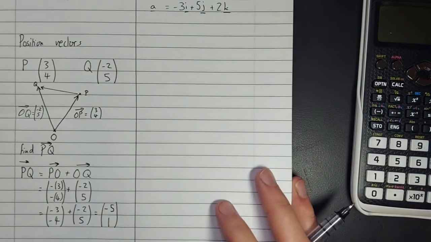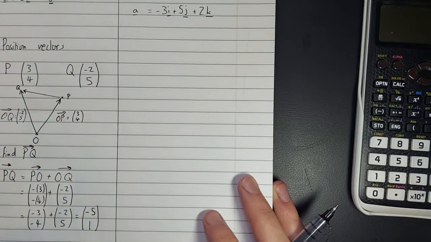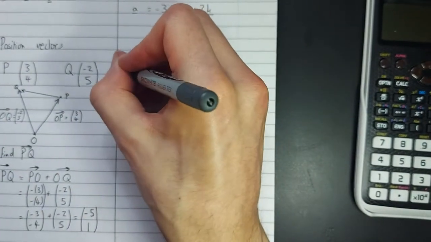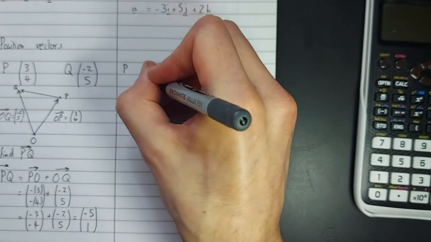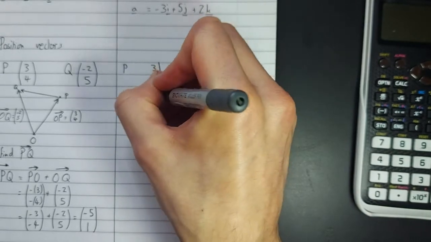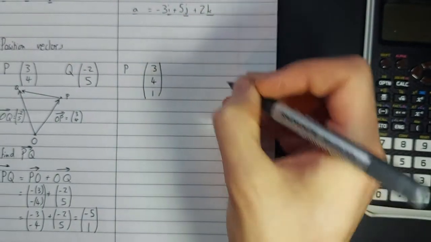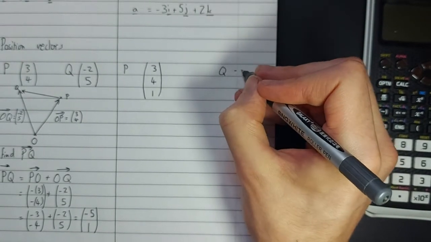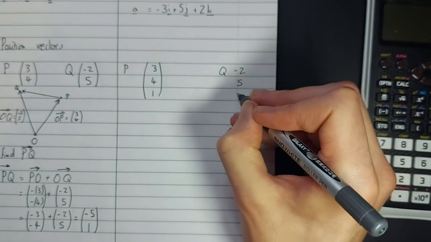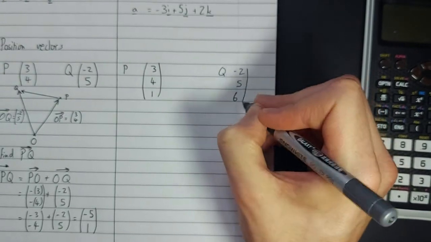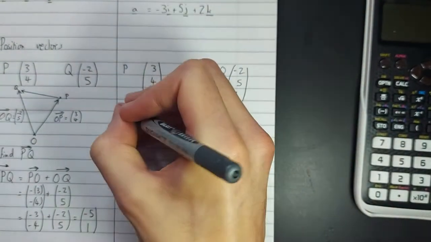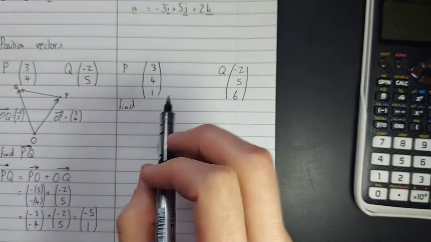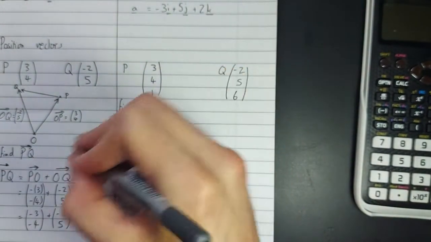Now let's have a look at 3 dimensions. So 3 dimensions, we'll still use P and Q. Let's say P is, I don't know, 3, 4, 1. That's its position vector, and Q is -2, 5, 6. And we're going to find PQ. Let's do the same as that one.